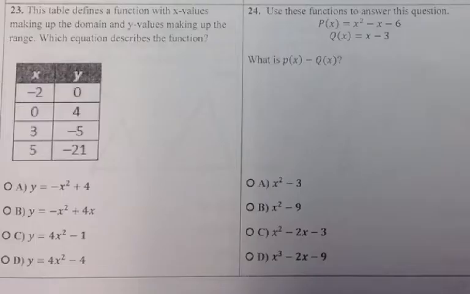See? All right, this table defines a function with x values making up the domain and y values making up the range. Which equation describes the function? All right. Do you guys remember when I told you how to figure out whether it's linear or quadratic? Remember we talked about the second difference on the car wash problem, I think it was? Or maybe it was the plant problems, one or the other.